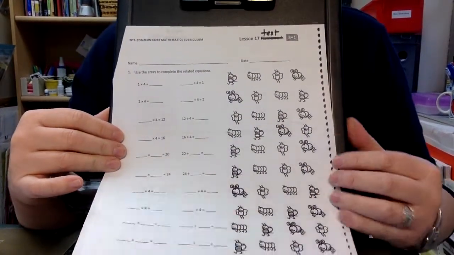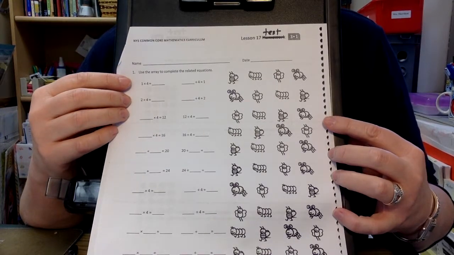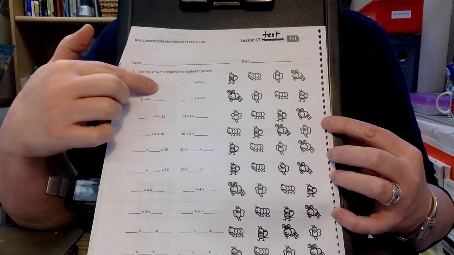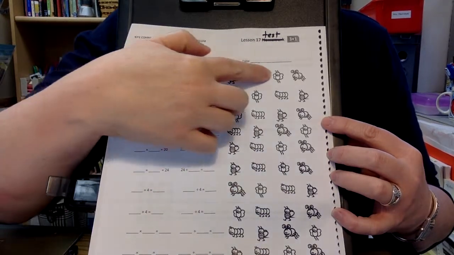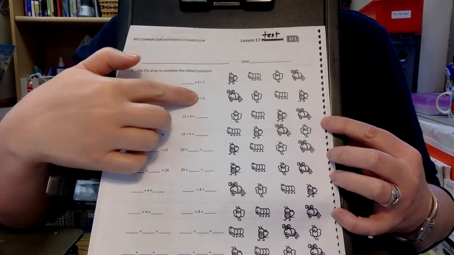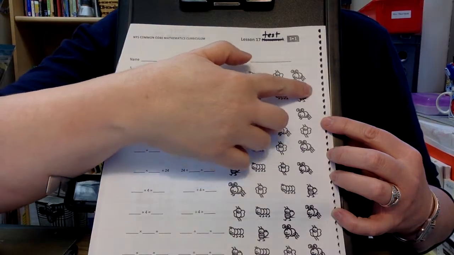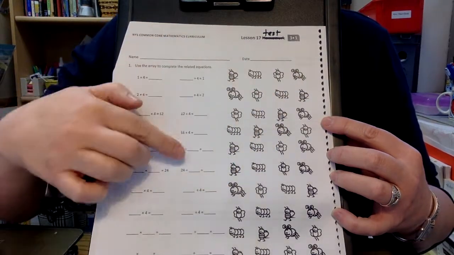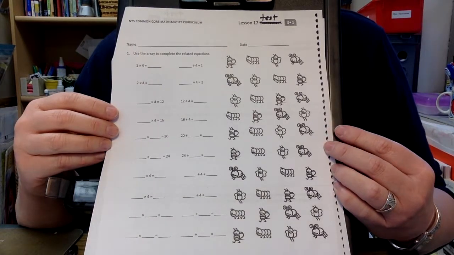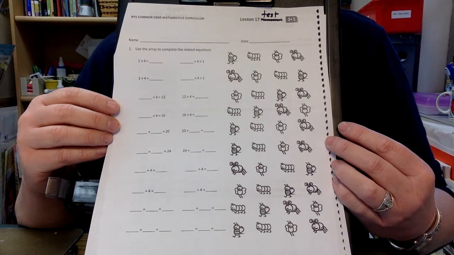Next, this page says, use the array to complete the related equations. Notice that these 2 equations here are related, okay, and it has to do with this part of the array. These 2 equations are related, and it has to do with this much of the array right here. Okay. Fill in all of the related equations. Pause the video to do your math.